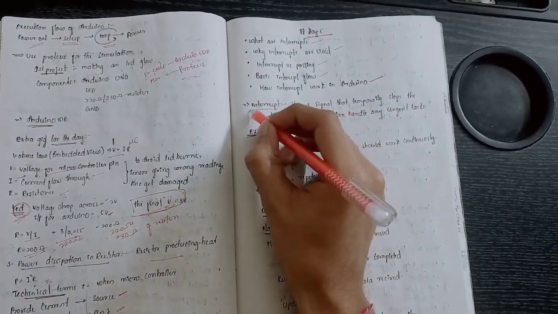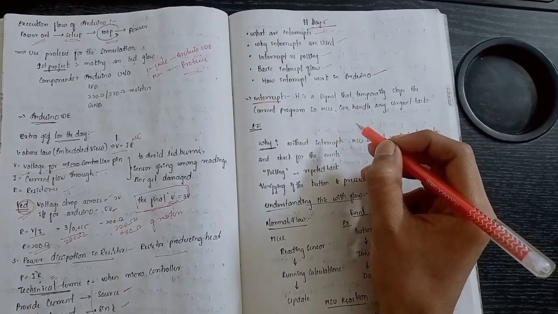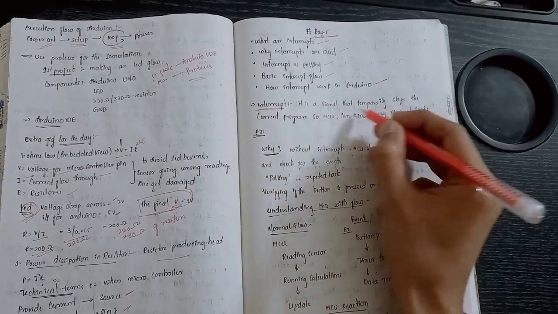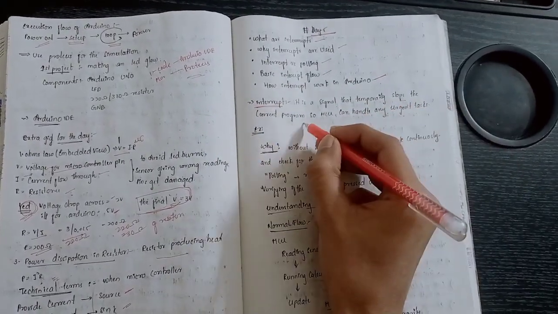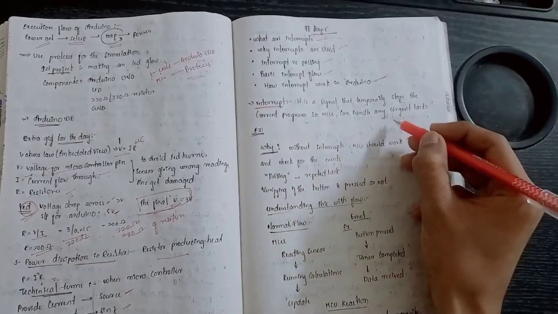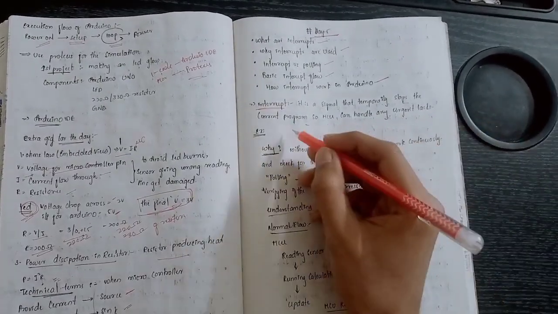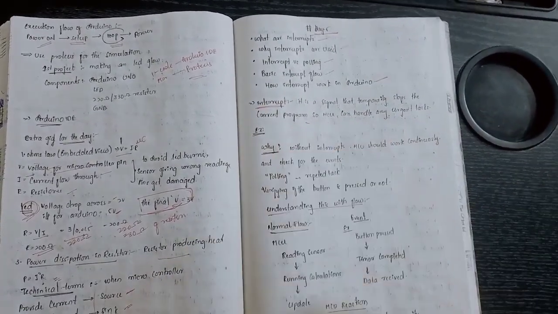So the first topic, interrupt. What is an interrupt? It is a signal that temporarily stops the current program so the MCU can handle an urgent task. Let's assume a situation from real life.